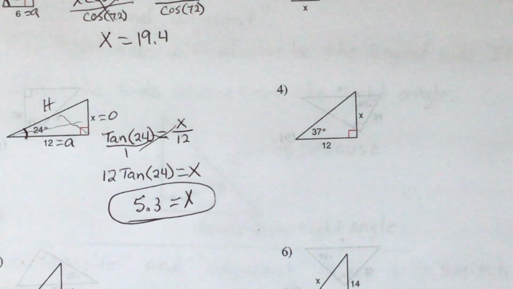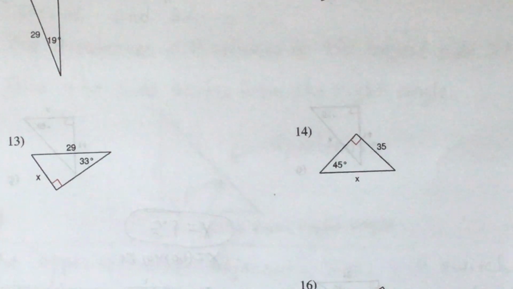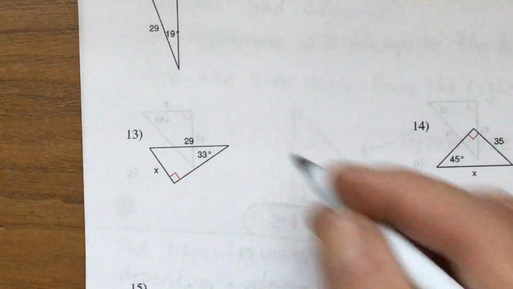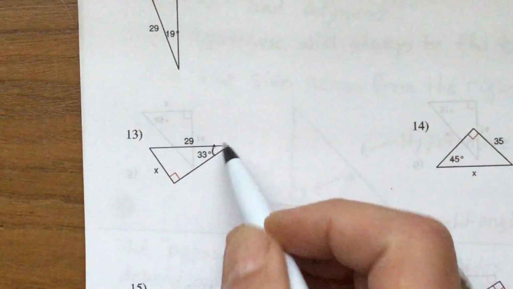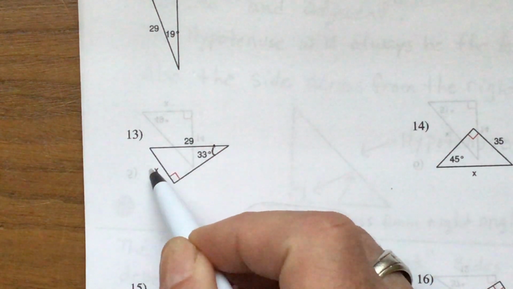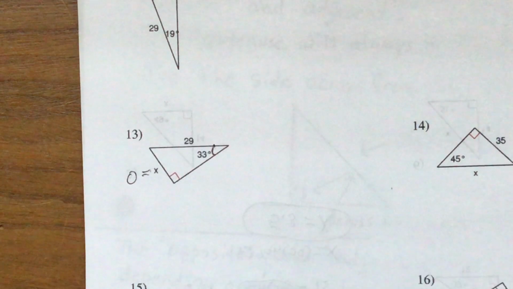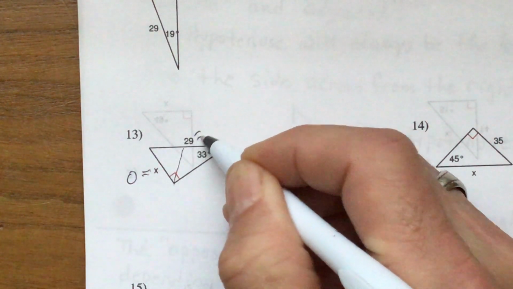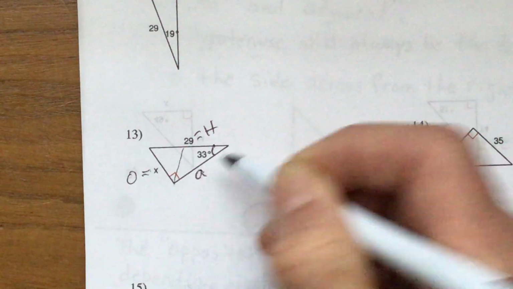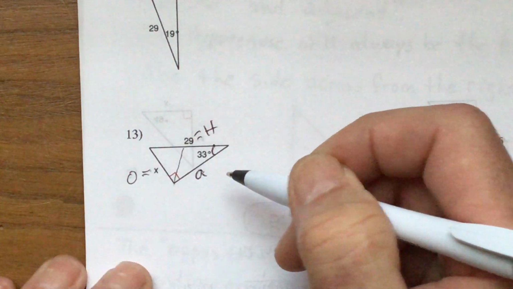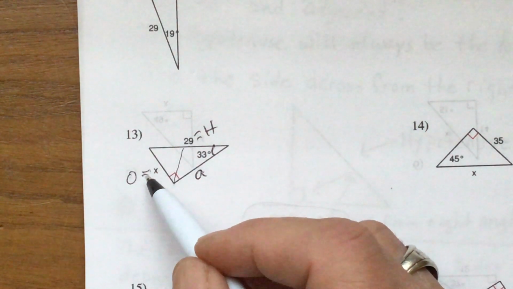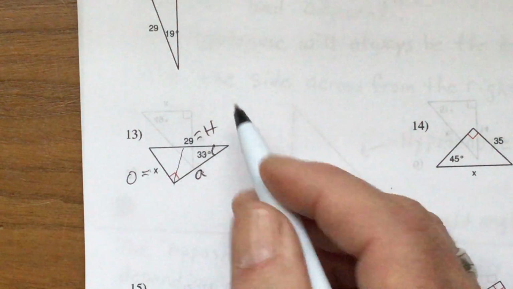Okay, one more. How about the back? More of the same. Look at number 13. Here's the angle. That makes this the opposite. And here's the 90-degree angle. So here's the hypotenuse and adjacent. I have information for opposite and hypotenuse.